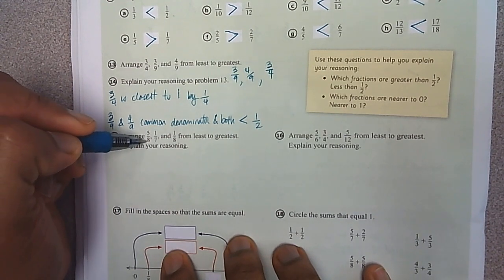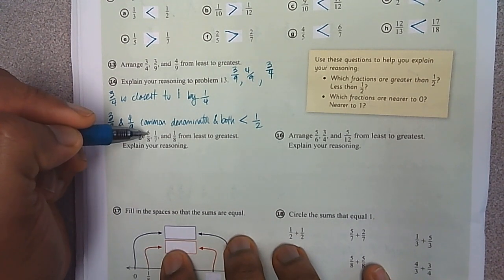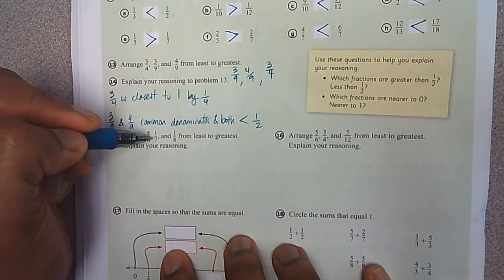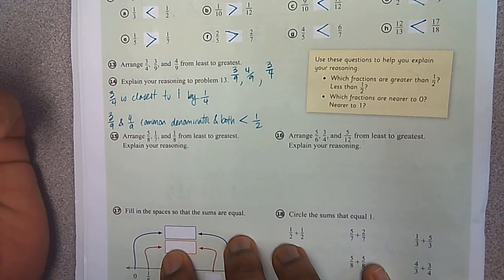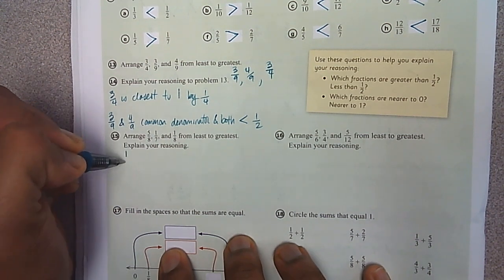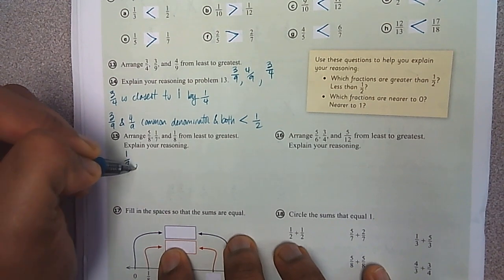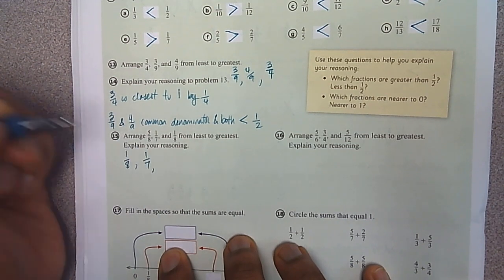So half of 8 is 4. So this is more than a half. And these are each less than a half. So one slice with 8 people is going to be smaller than one slice with 7 people.